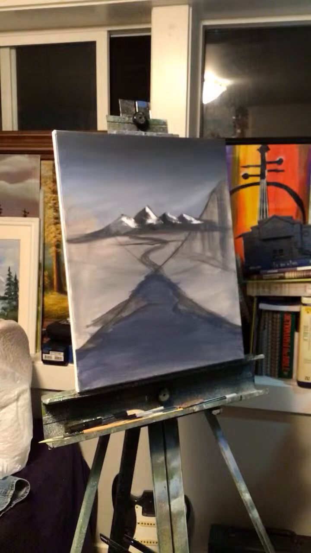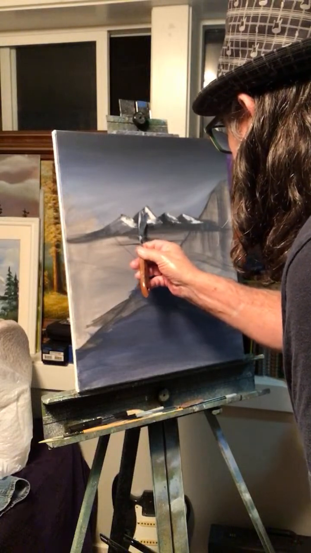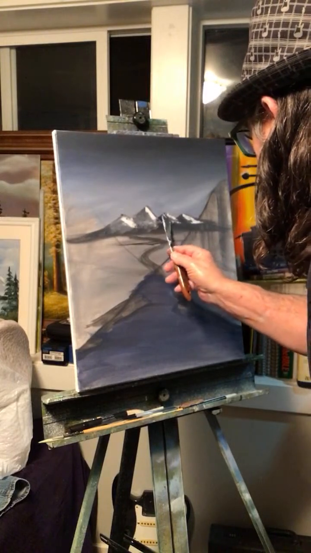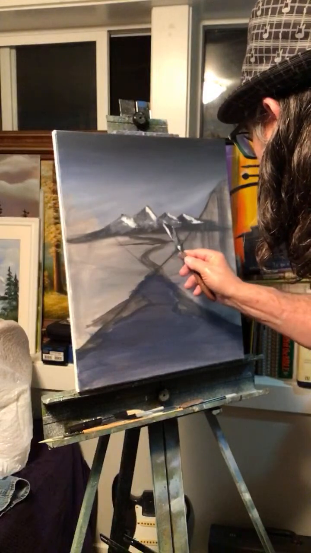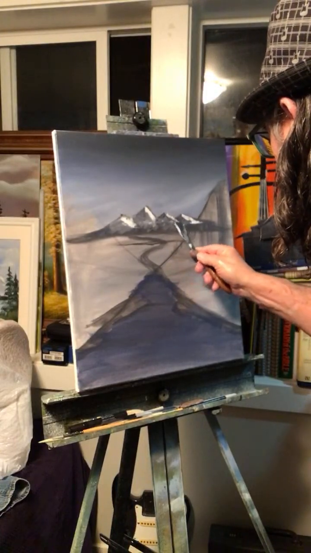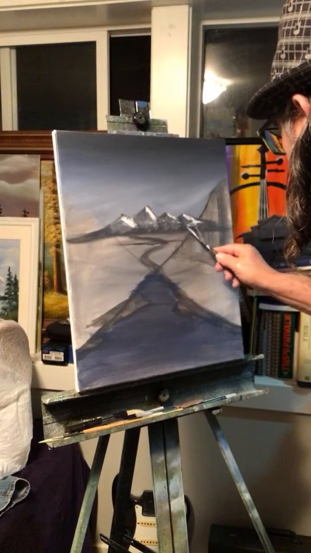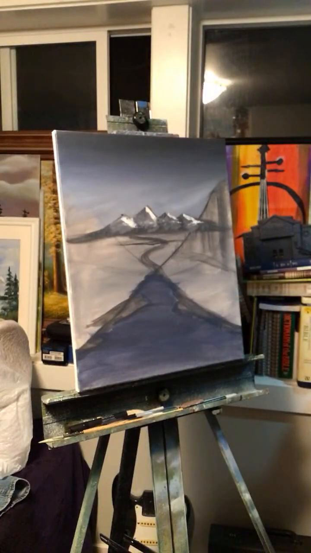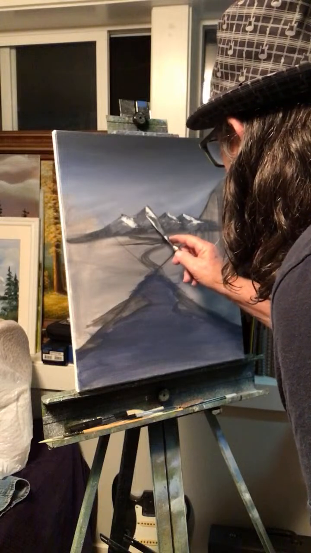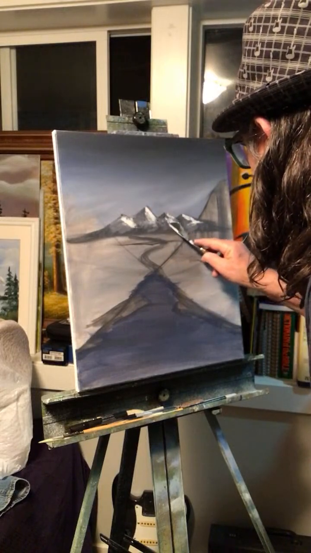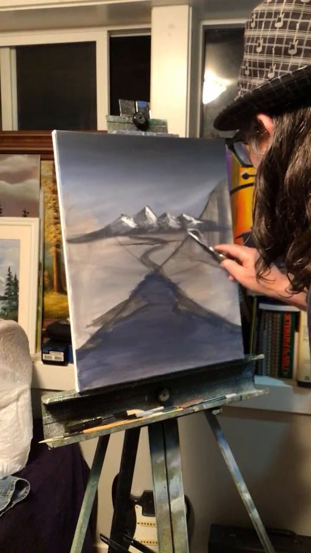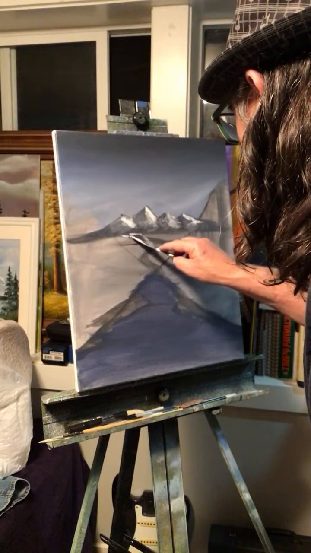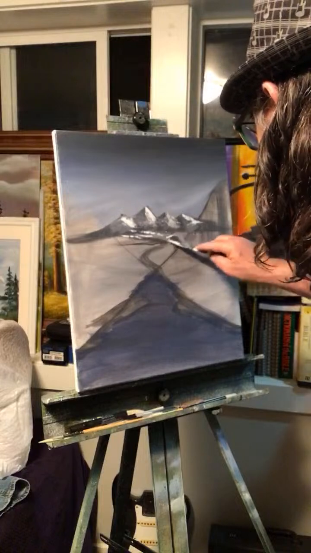light gray. So everywhere I put white, I'm pulling this gray color just to the left of the white. Just like that. Let me fix this peak here. Now I want to put a little bit of some hills down in here.